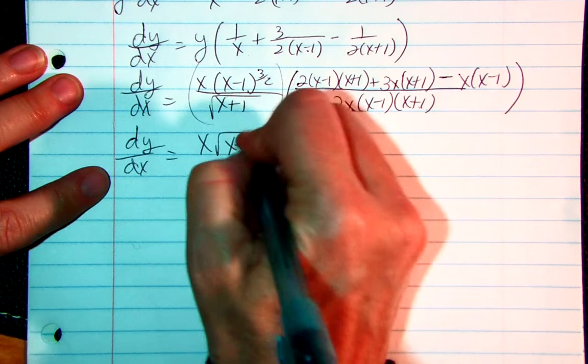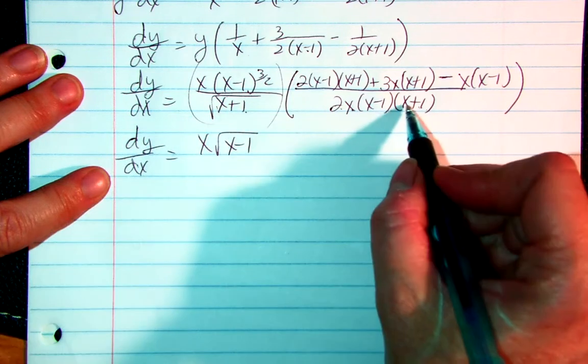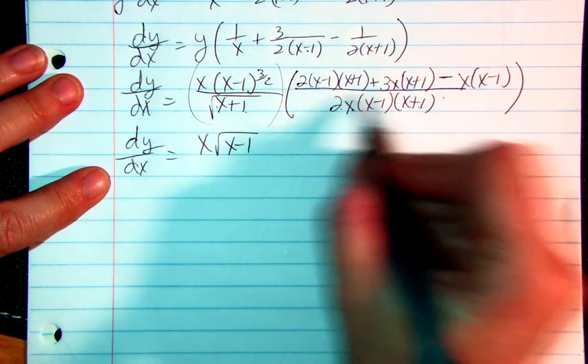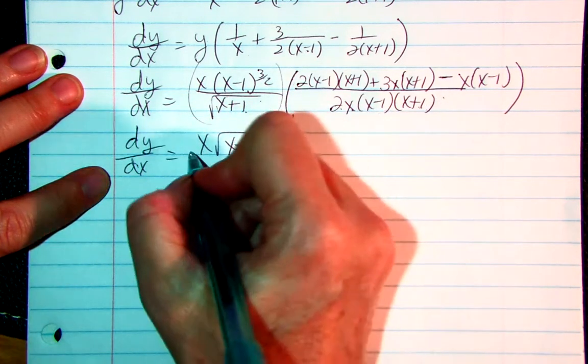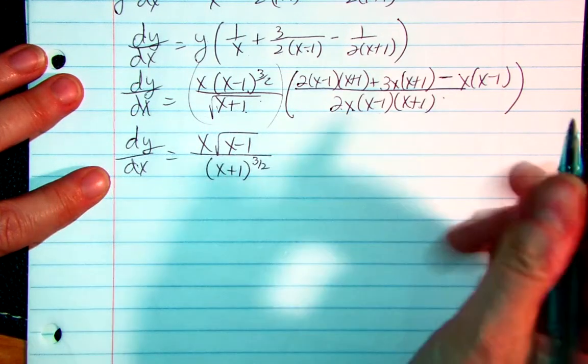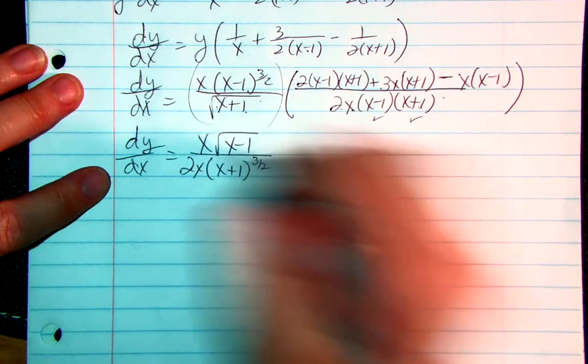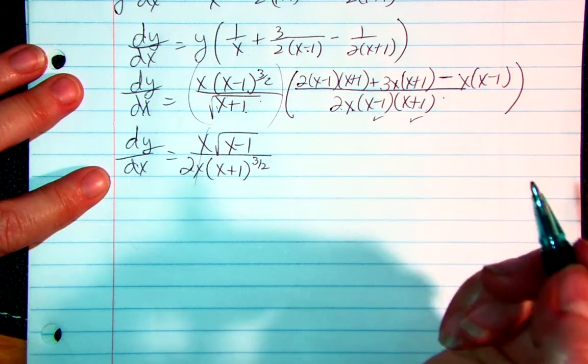x times x minus 1. And then this square root of x plus 1 and this x plus 1, so that's 1 on the exponent and that's a 1/2. So let's gather those to put x plus 1 to the 3/2. So I've taken care of this. Let me copy the 2x underneath. I see I can cancel out those x's too.